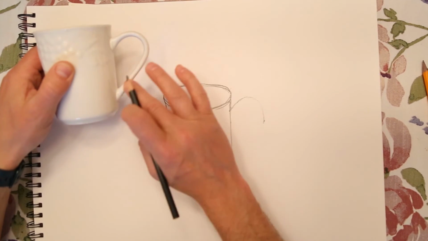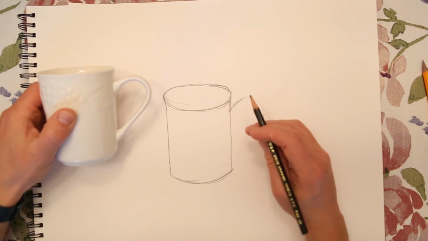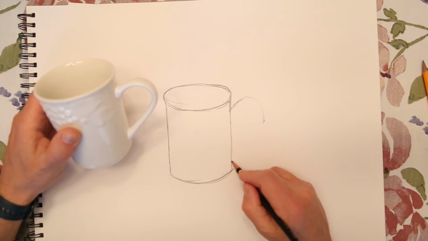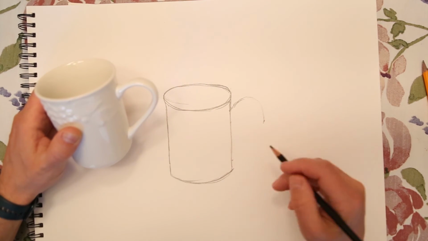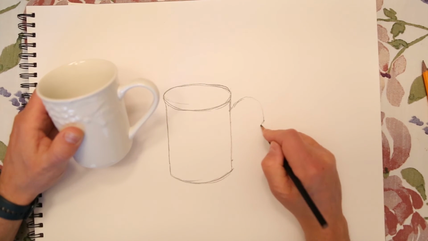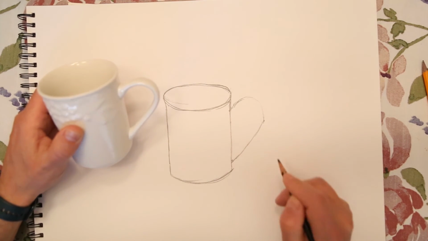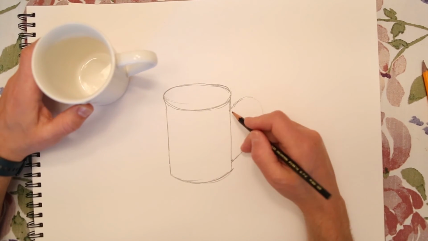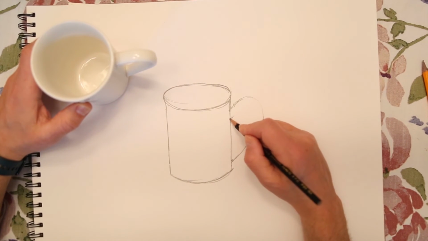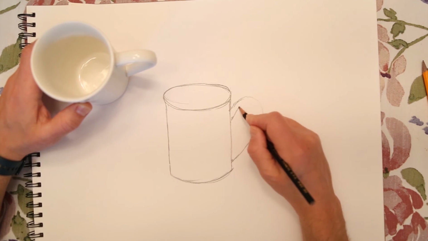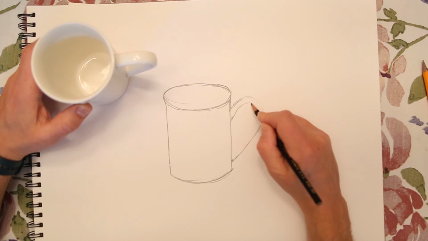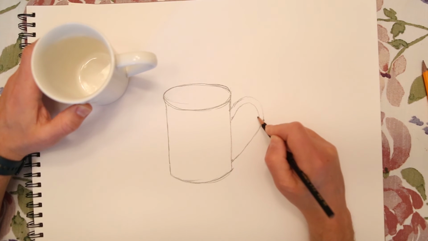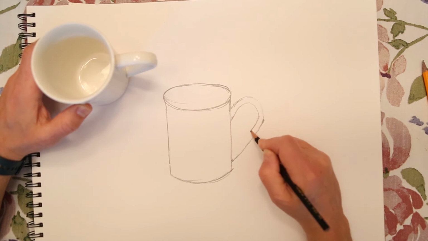Now I'm going to go ahead and bring this handle back in. Look where it attaches. It's just a little bit up from the bottom, so right about here. That helps you figure out the angle. Now I'm going to give that handle a little bit of thickness. And it gets a little thin here, and it kind of curves back here.